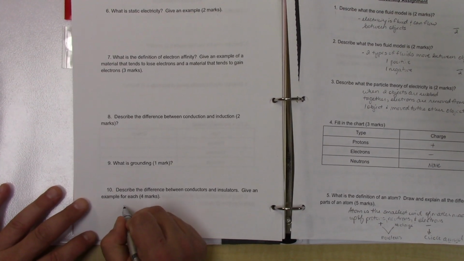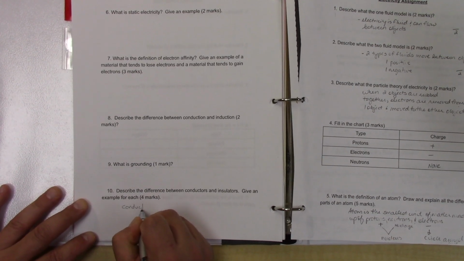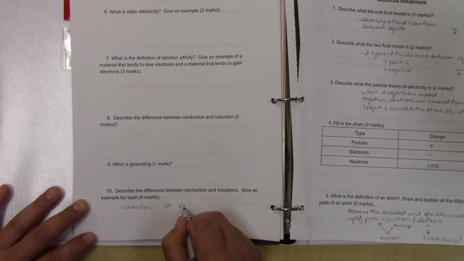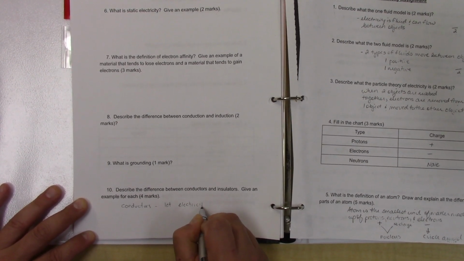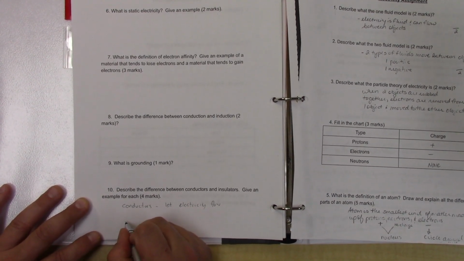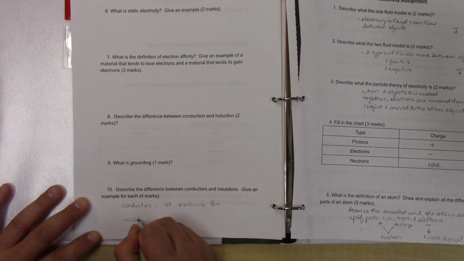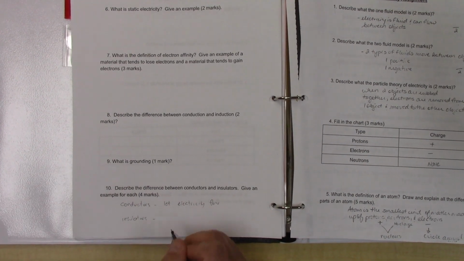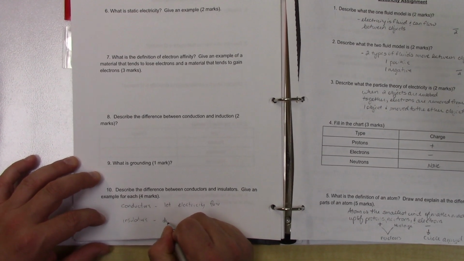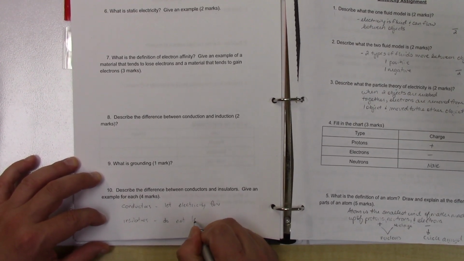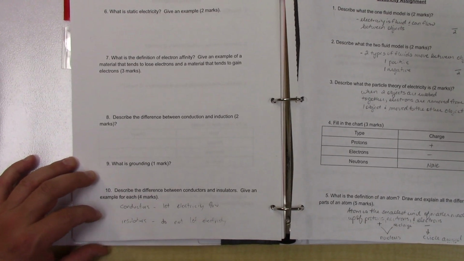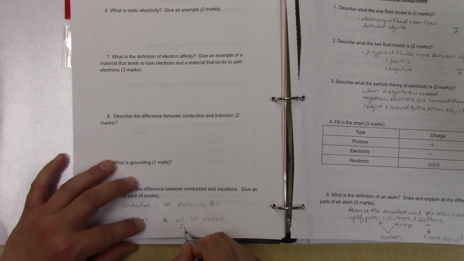I will say conductors let electricity flow, and insulators, sorry, that's rattling, do not let electricity, sorry, my pencil's running out, flow.